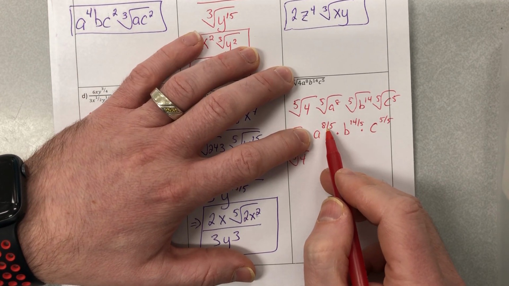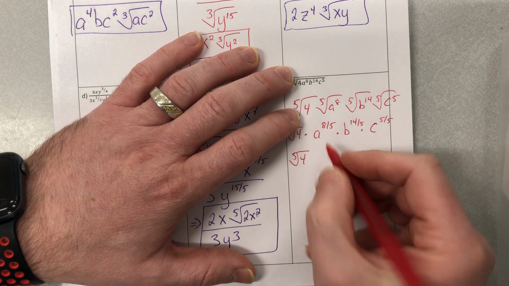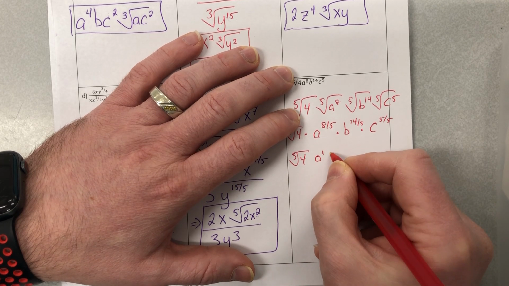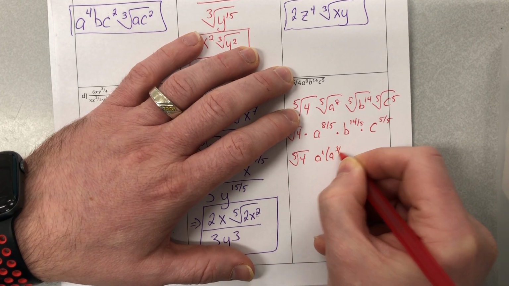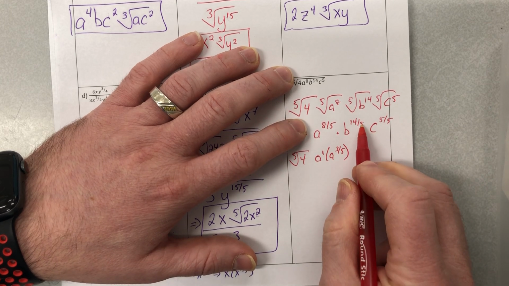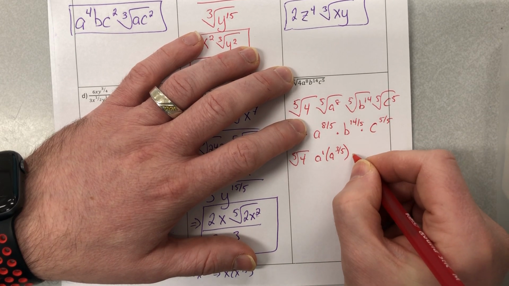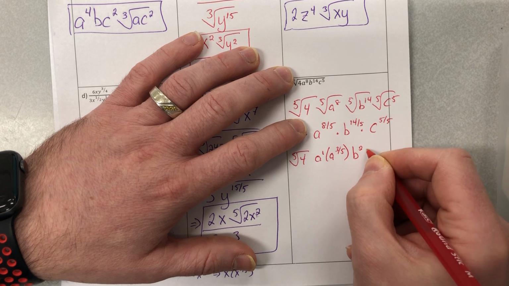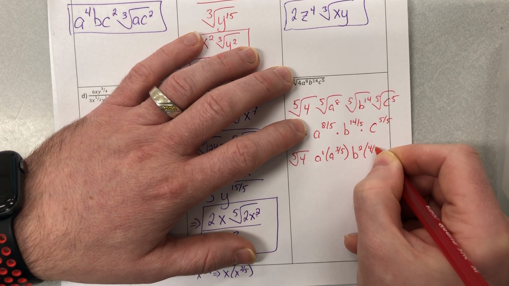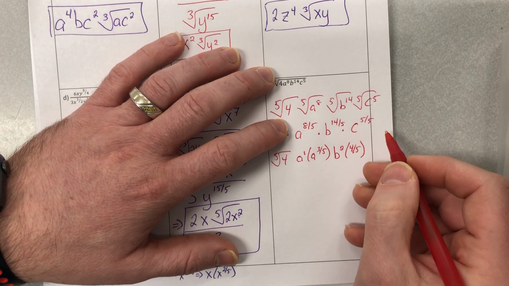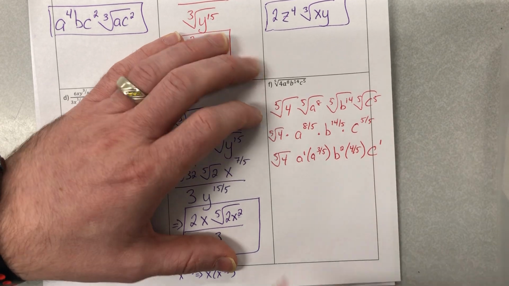How many times does 5 go into 8? It goes in once, with how many left over? 3. How many times does 5 go into 14? 2, with how many left over? 4. And how many times does 5 go into 5? Once.